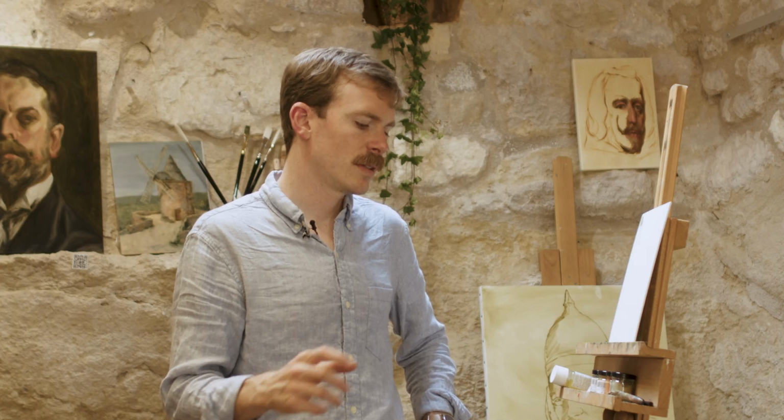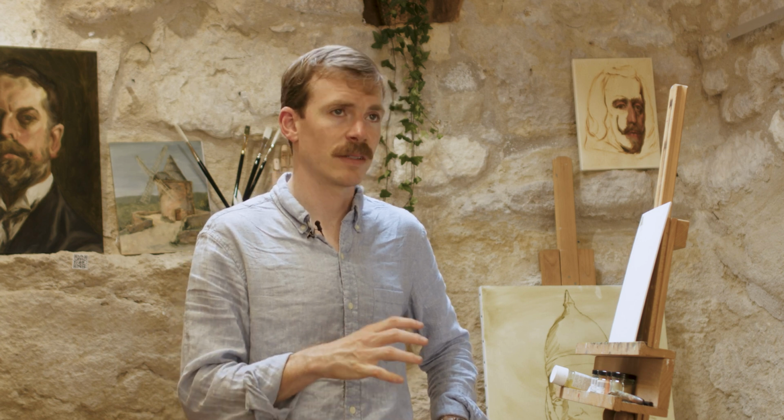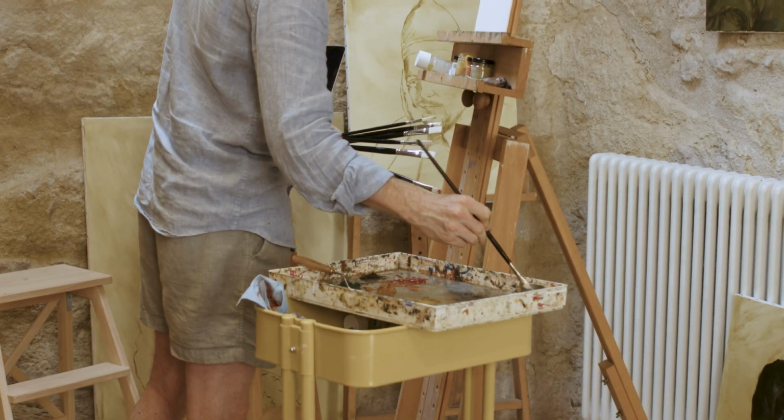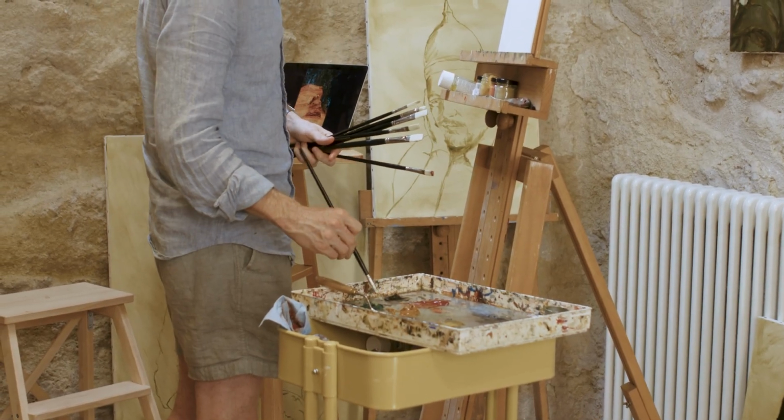I thought I might try and use some of these colors to paint some rocks from Roussillon, where we got the pigments. I'm just seeing if I can mimic some of that or play with some of that, maybe.